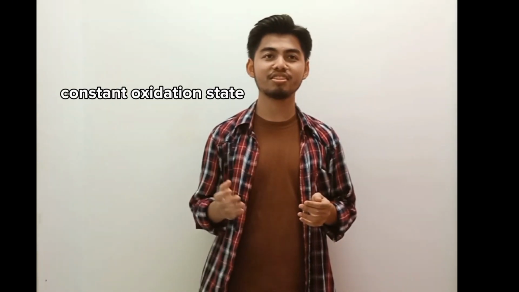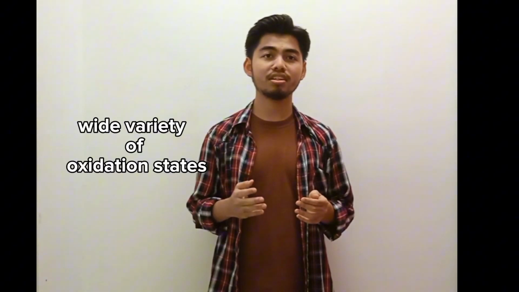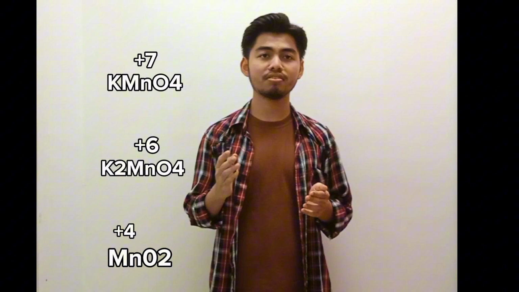To compare main group and transition metals, we can say that main group elements typically have only one oxidation state. Lithium, sodium, and potassium from group 1 have a constant oxidation state of +1 in whatever compound they form, like lithium hydroxide or sodium chloride. While transition metals have a wide variety of oxidation states. Manganese has an oxidation state of +7 in potassium permanganate, +6 in potassium manganate, +4 in manganese dioxide, and so on, depending on what compounds they form.